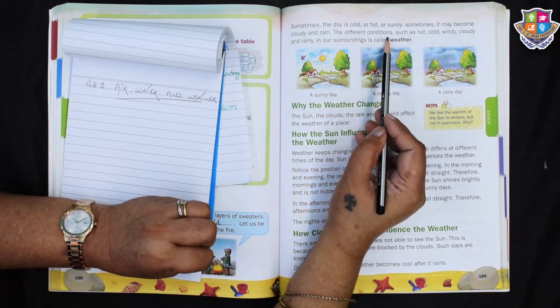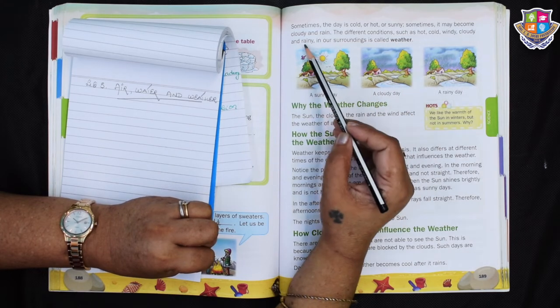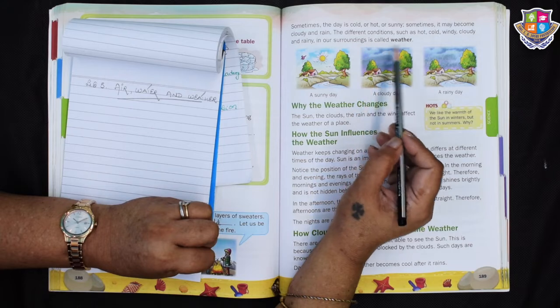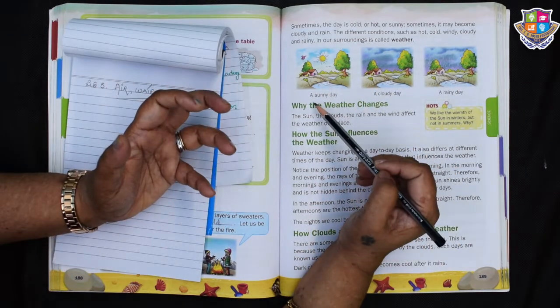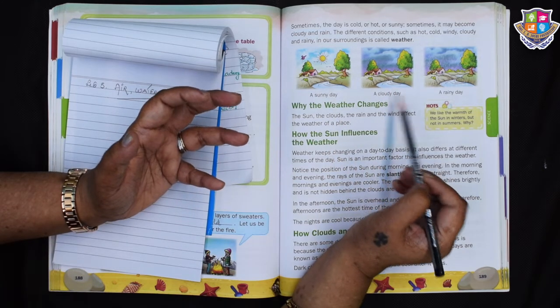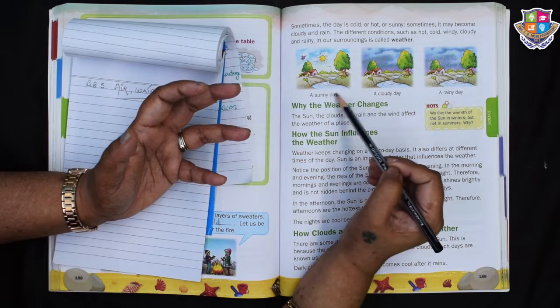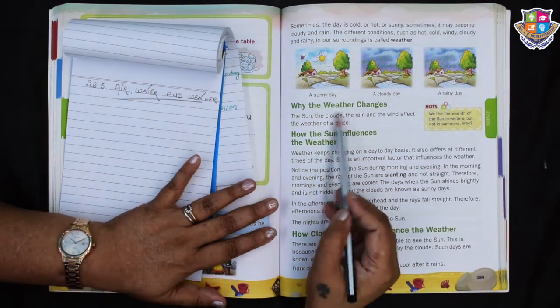The different conditions such as hot, cold, windy, cloudy, and rainy in our surroundings is called weather. Now look at these pictures. This is a sunny day. This is a cloudy day, and this is a rainy day, and this is the typical Indian climate that we have. Why does the weather change?